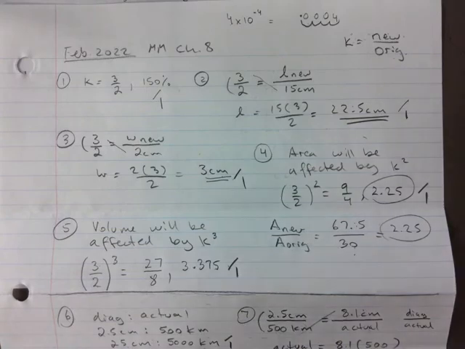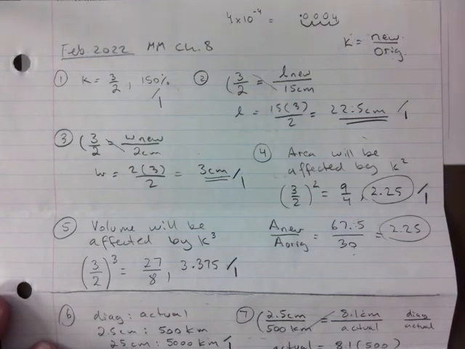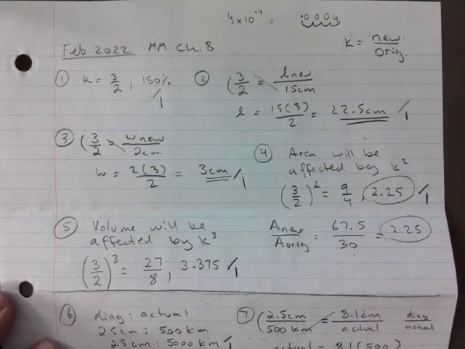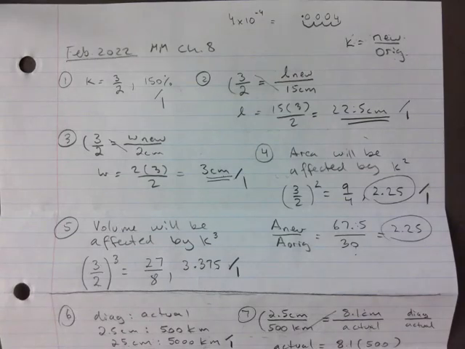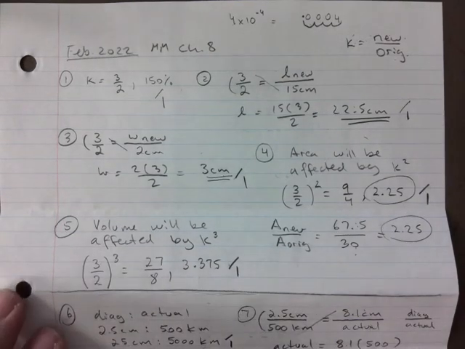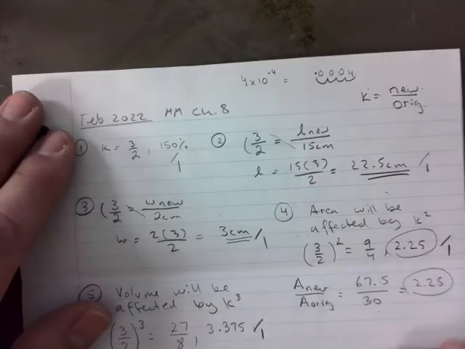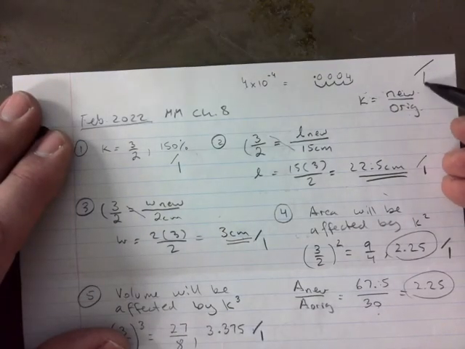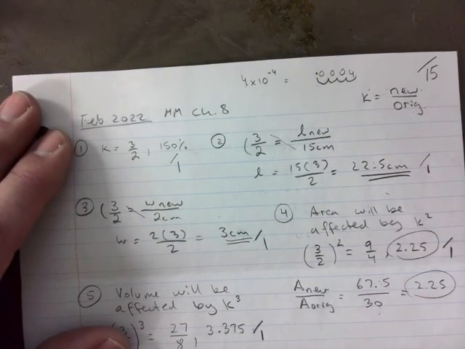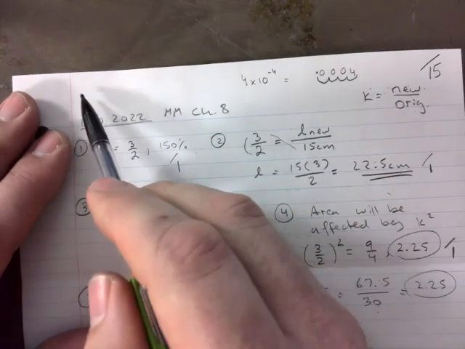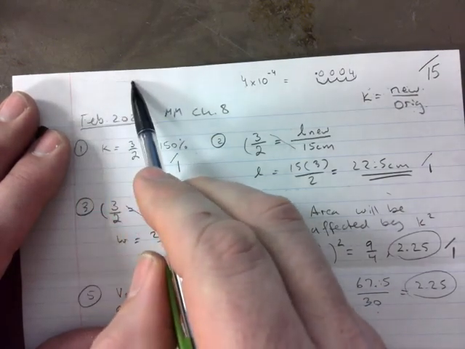So basically everything is worth 1 except for questions 11 and 12. So this is out of 15 total. Somewhere at the top, you put a mark down out of 15. If you want me to check one in particular, you make a note of it at the top.